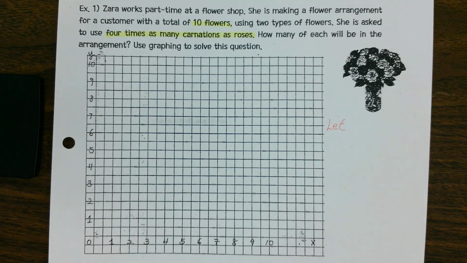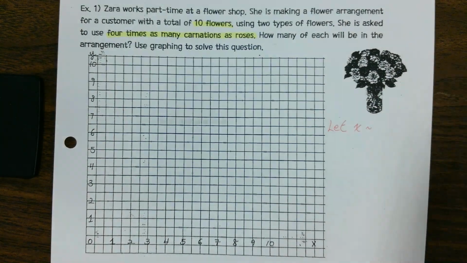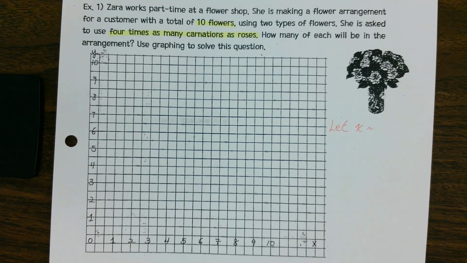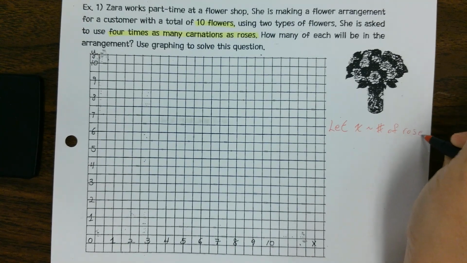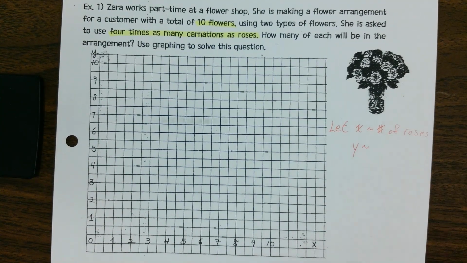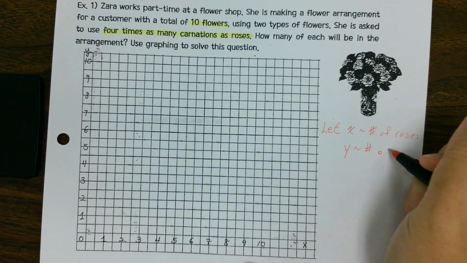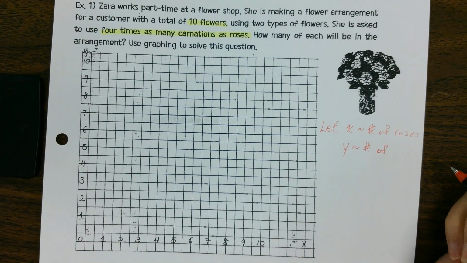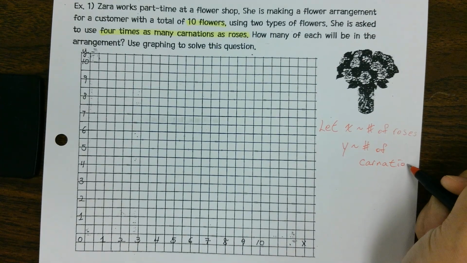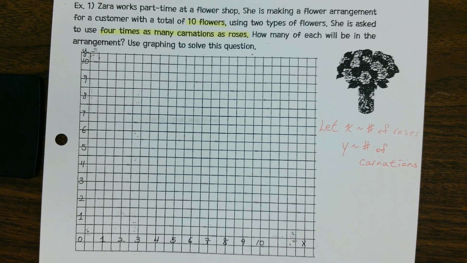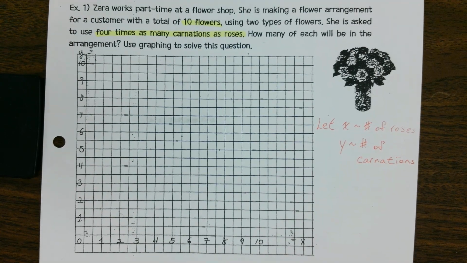Okay, so what are my 2 variables here? X and Y. Okay, X and Y. So what should we let X represent? Number of roses. Good. Number of roses. And what should we let Y represent then? What type? You have 2 types of flowers. Carnations. Good. Do you guys know what carnations are? Yeah, for Mother's Day flowers. Mini roses, basically. The cheaper rose.